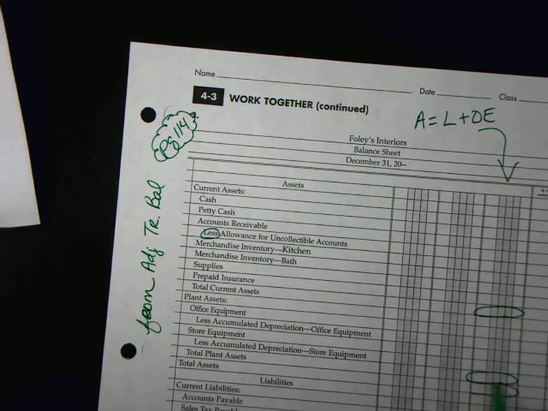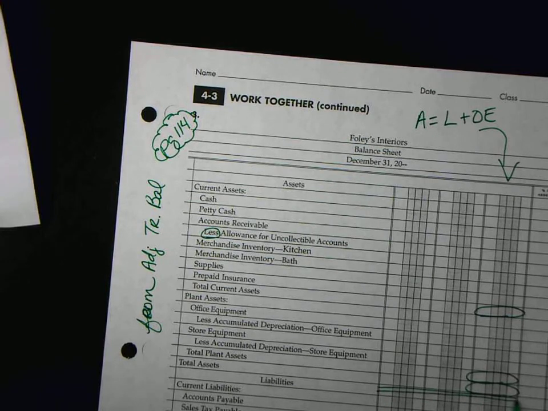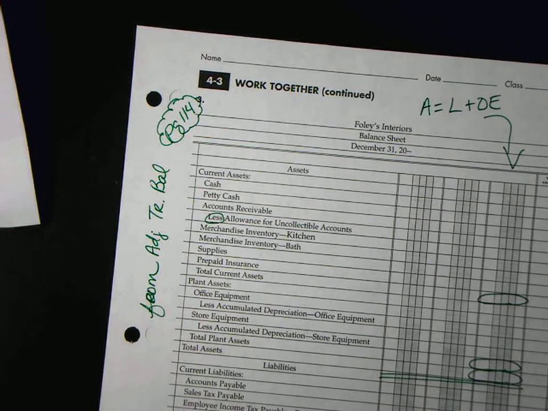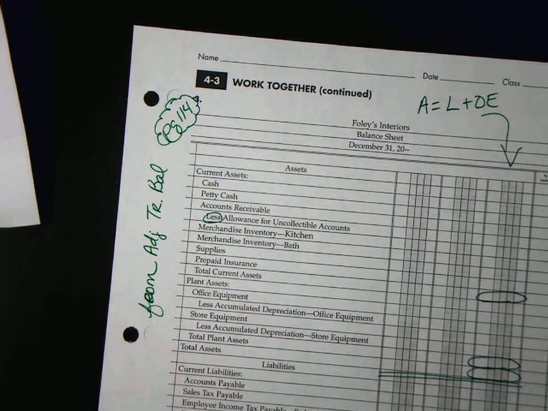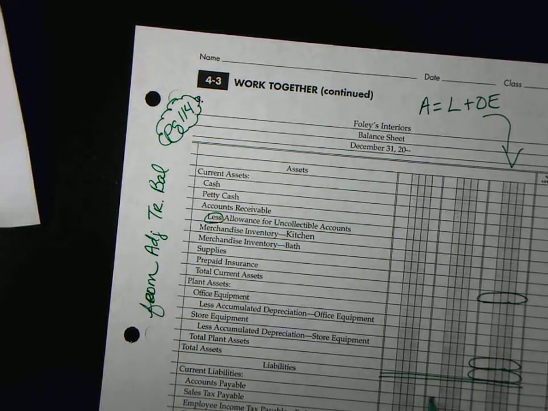Total assets need to be over here. And then we'll give us a double rule. Okay, there's our assets. Total liabilities we'll put over here. Everything else will be in this column. Let's see, I could go ahead and mark that. Easy enough.